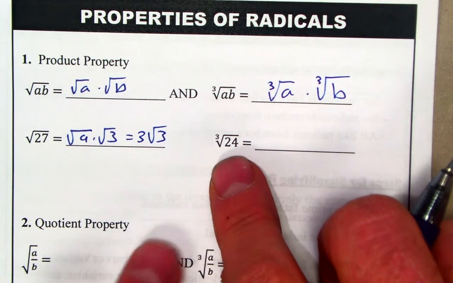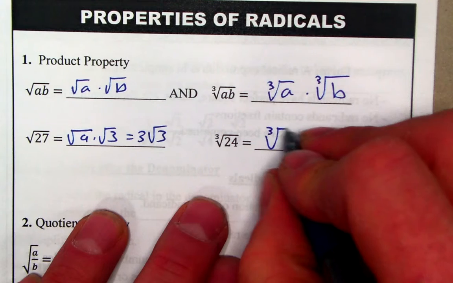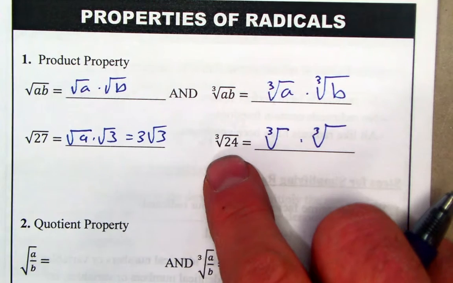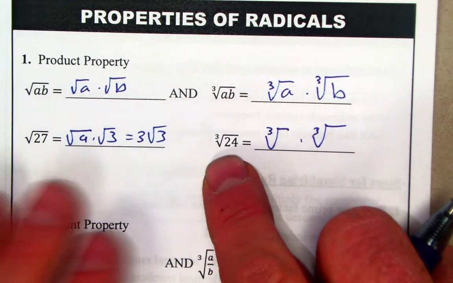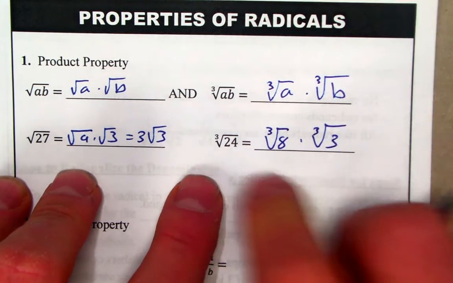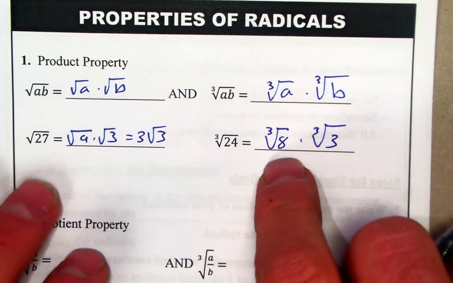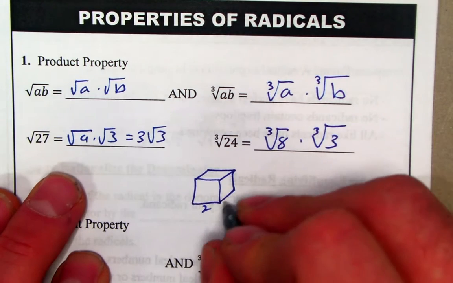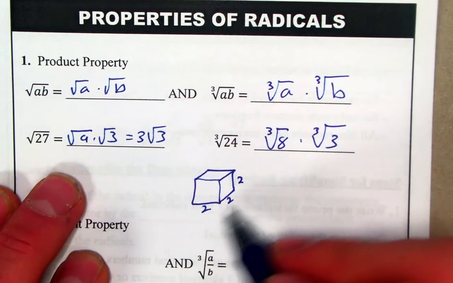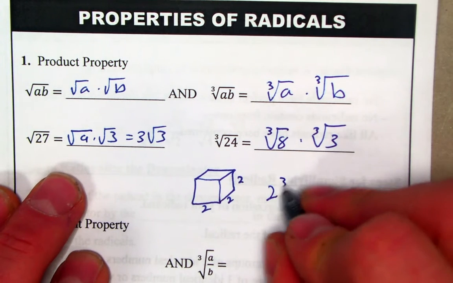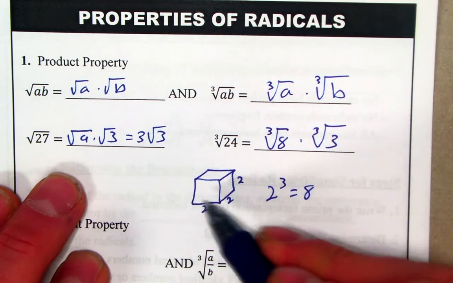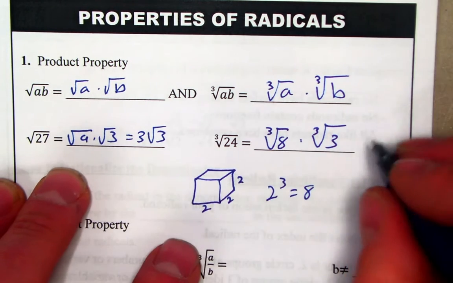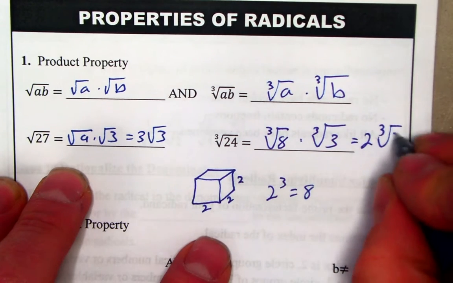Okay, the cube root of 24, we can separate. And you think, well, what is a cubic factor of 24? Well, we got 8 and 3. 8 is a cube. It's a perfect cube. I can explain why real quick. If you had a cube that was a 2 by 2 by 2, what would the volume be? Length times width times height. 2 by 2 by 2, or 2 cubed, is 8. That's why we call this a cube, because it makes a cube. So the cube root of 8 is 2. The cube root of 3 is still just 3. So our final answer is 2 cube root 3.